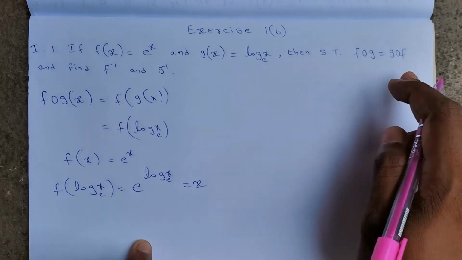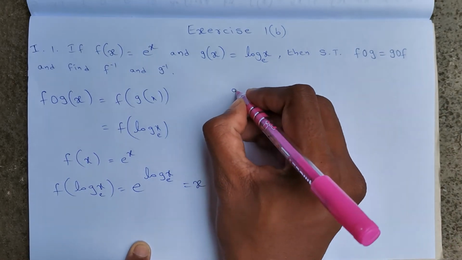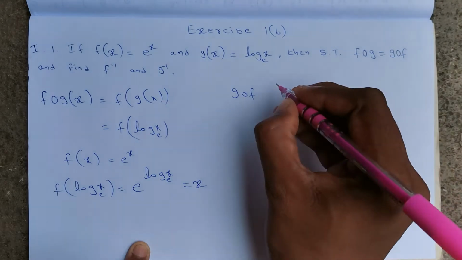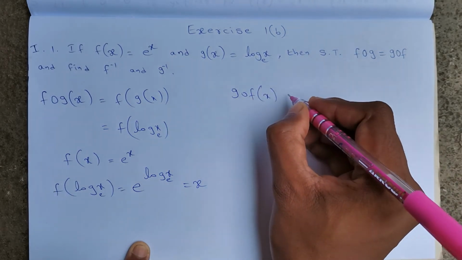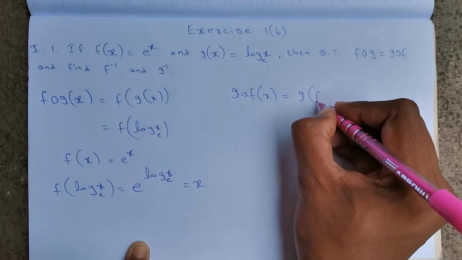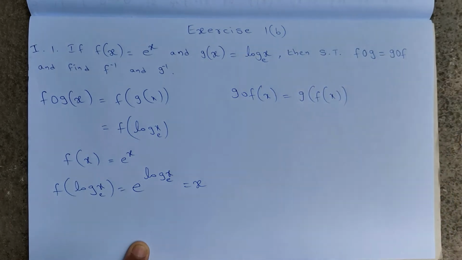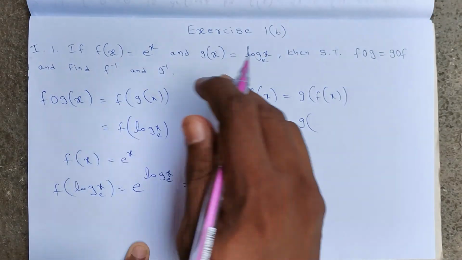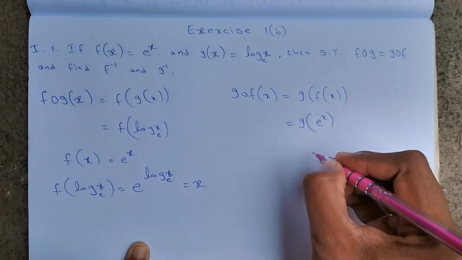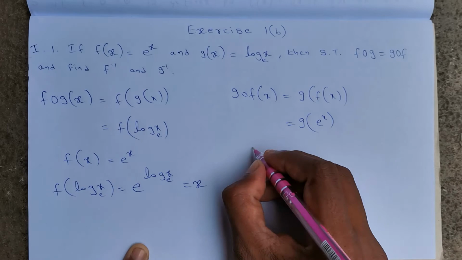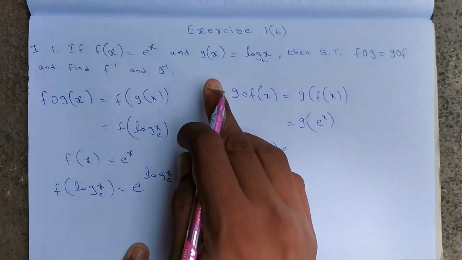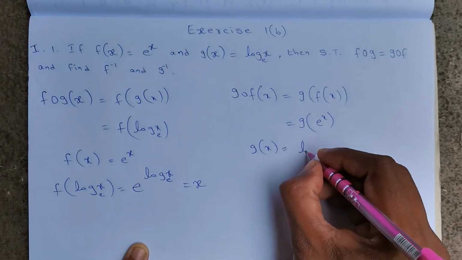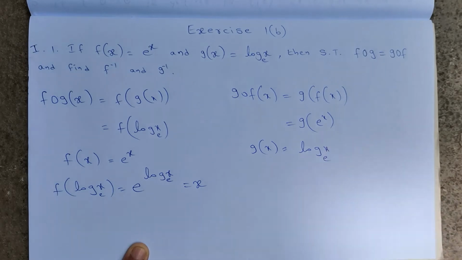Okay, now the g of f value. g of f is the same as g of f of x. That can also be written as g of f of x, which is g of e power x. Now if you observe in the question, g of x is given as log x base e.